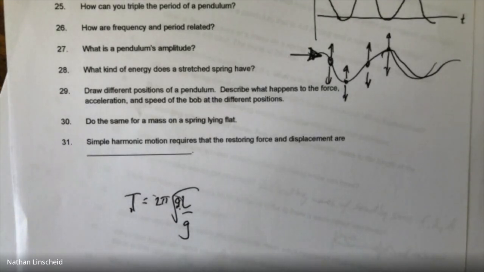28, what kind of energy does a stretched spring have? That would be elastic potential energy. 29, draw different positions of a pendulum. Describe what happens with the force, acceleration, and speed of the bob at the different positions. I did that on the answer key, so you can go ahead and take a look at that. I did number 30 on the answer key as well, so you can take a look at that.